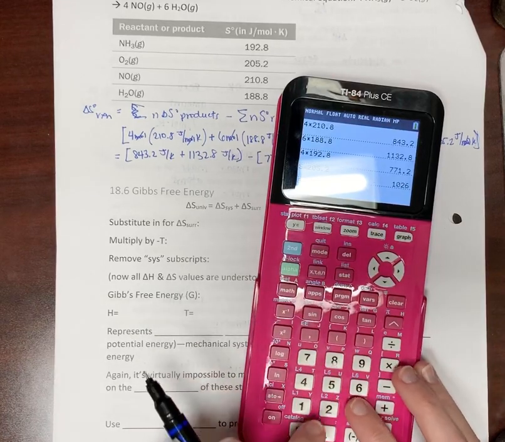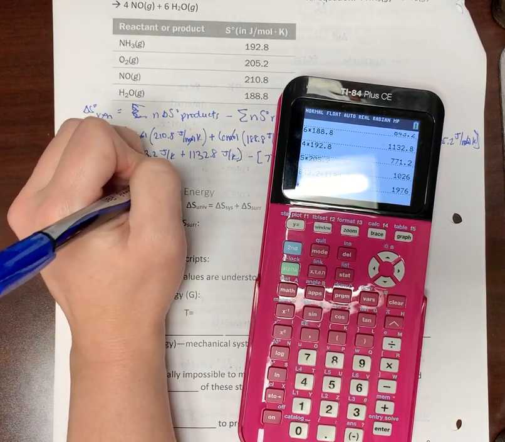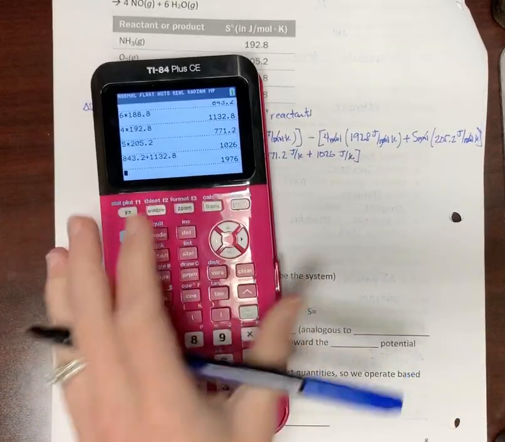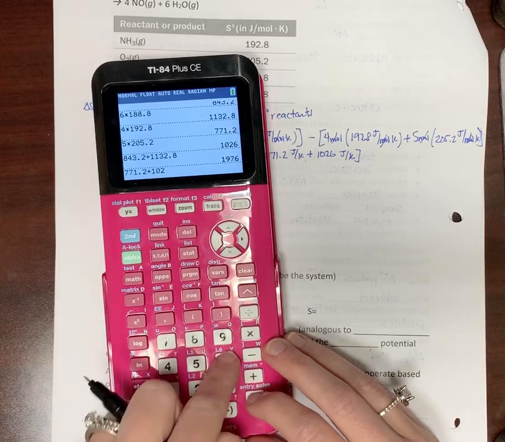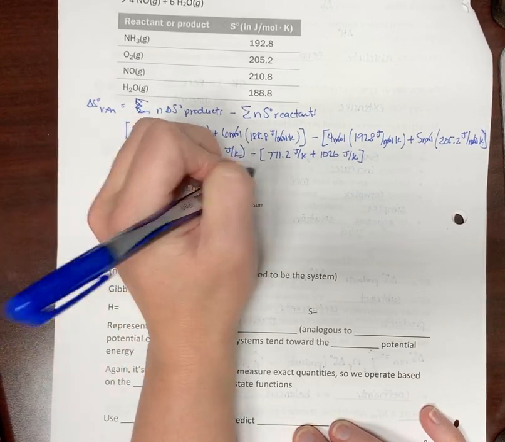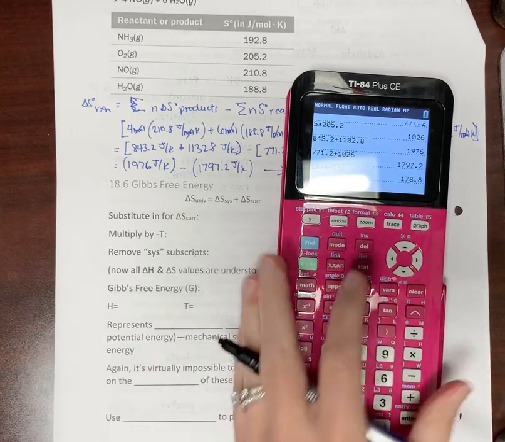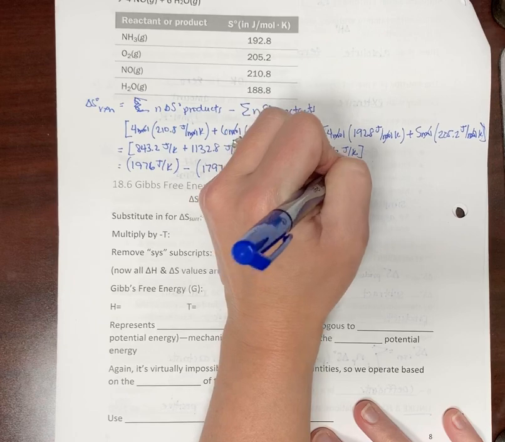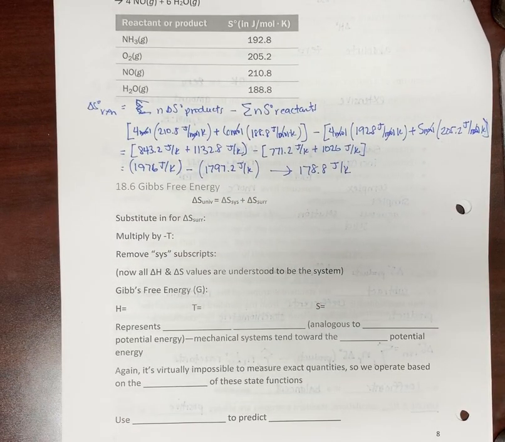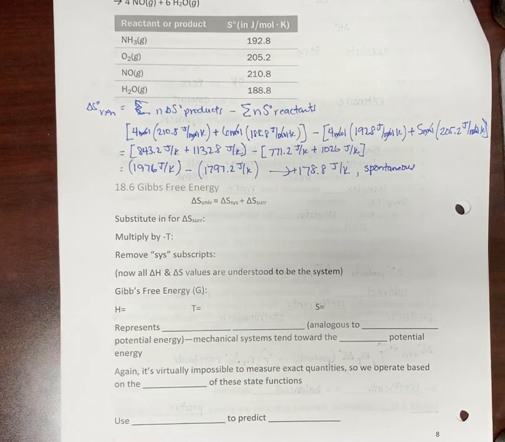All right, so now 843.2 plus 1132.8, 1976 joules per Kelvin minus 771.2 plus 1026, 1797.2 joules per Kelvin. And I'm going to go ahead and do 1976 minus that answer. I got 178.8 joules per Kelvin. Is this a spontaneous process? Yes, it is, because this entropy is positive. The question didn't ask this, but you can practice. Yes, this would be spontaneous. All right. Again, remember Hess's law. You can do this. It's not that hard.